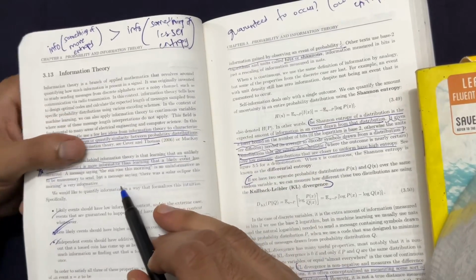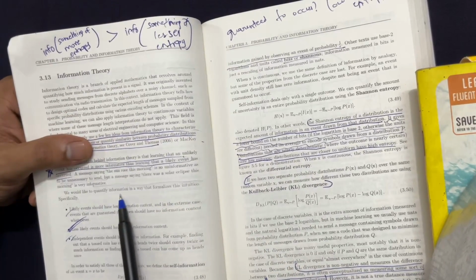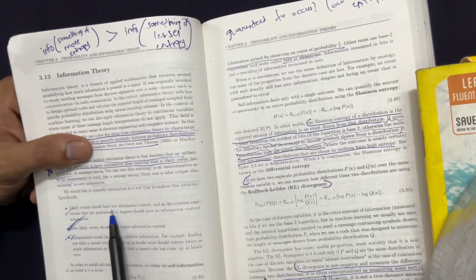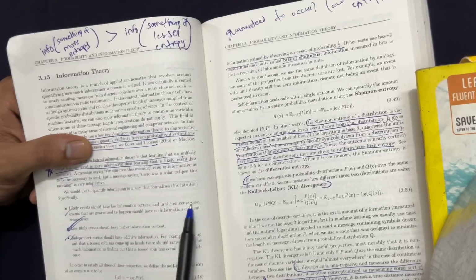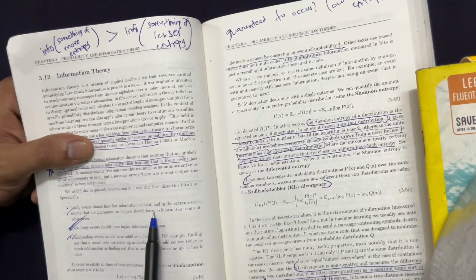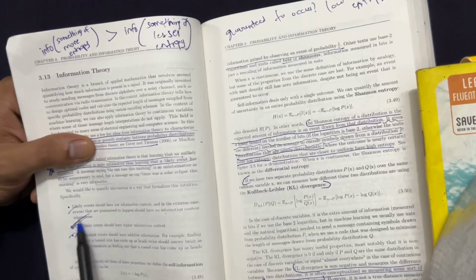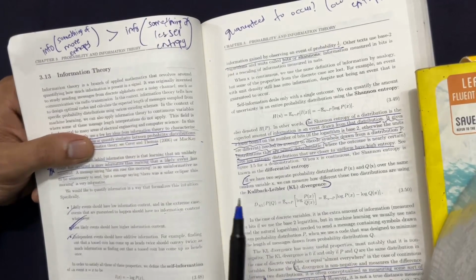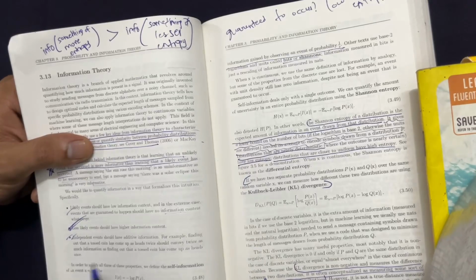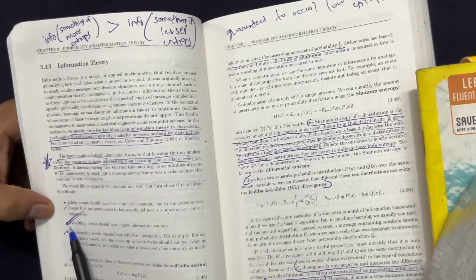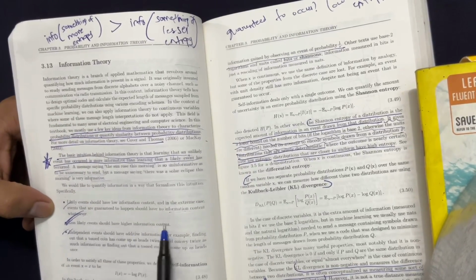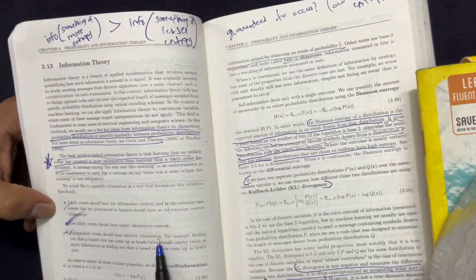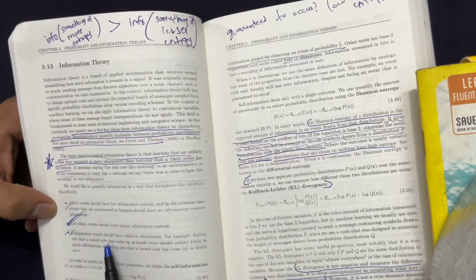And so we would try to quantify information in a way that formalizes the intuition. So likely events should have low information content. And in the extreme case, events that are guaranteed to happen should have no information content whatsoever. So the information of the sun rising is basically zero in that sense. Less likely events should have high information content. And independent events should have additive information.